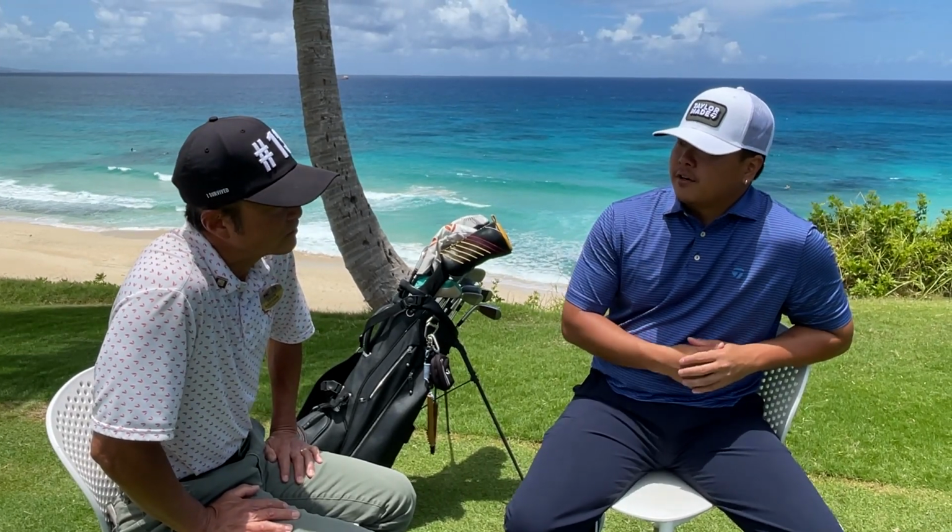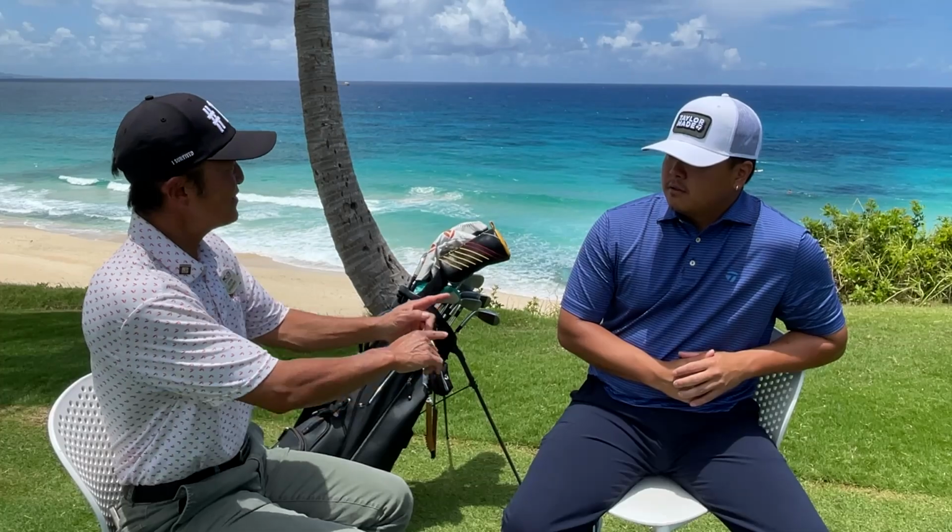And then we have the Spider Tour X. What's the difference between Tour head and Tour X head? So the Tour X head is a little more compact, and that's what you'll see on the putter of Rory. Scotty plays the Spider Tour X.